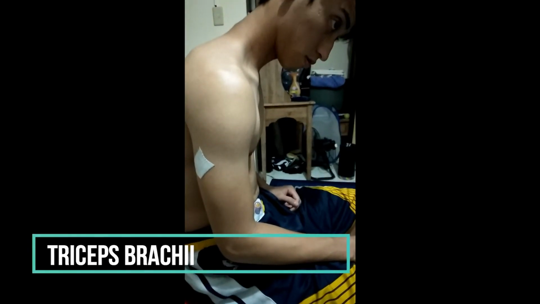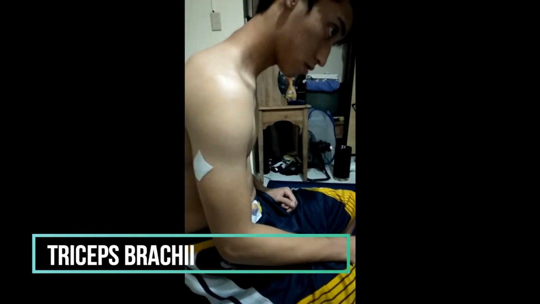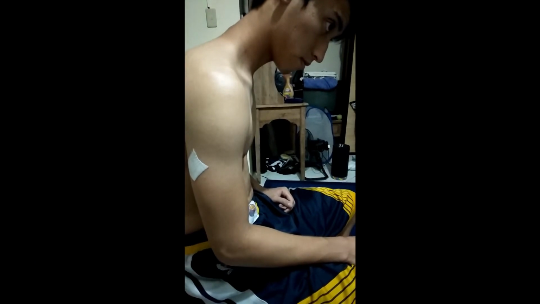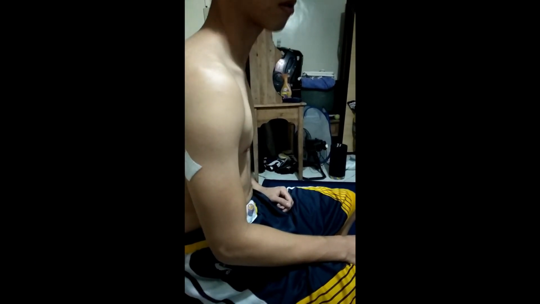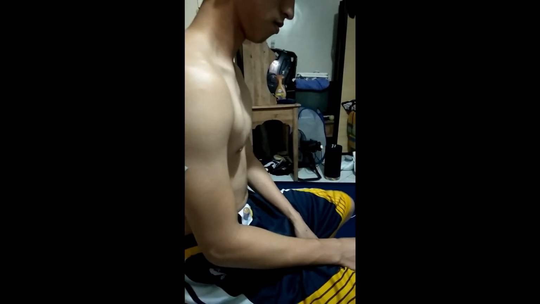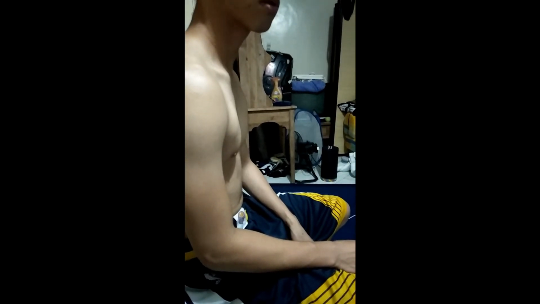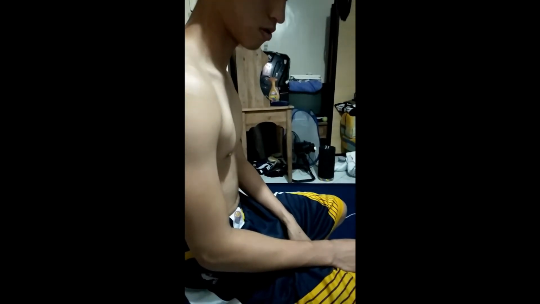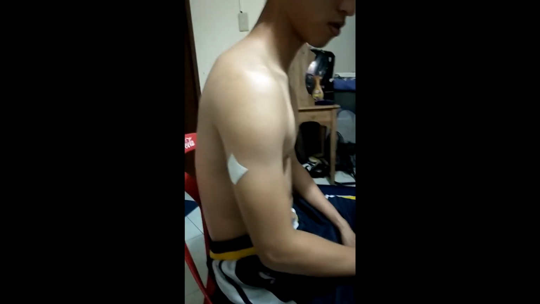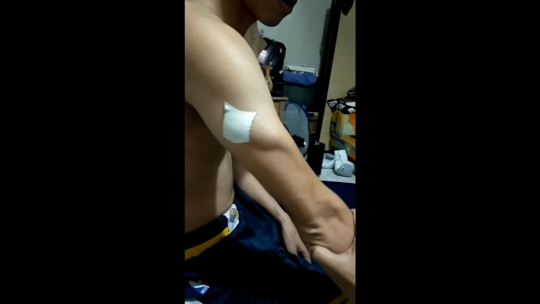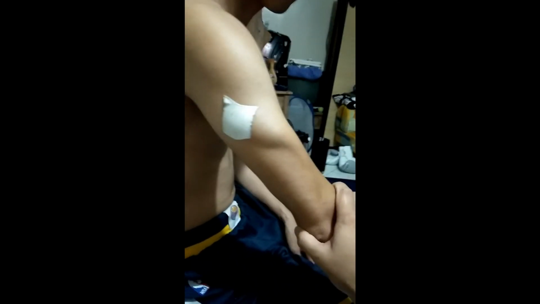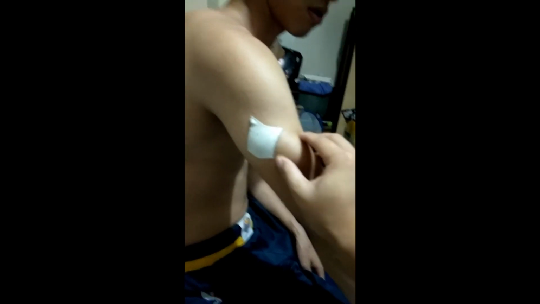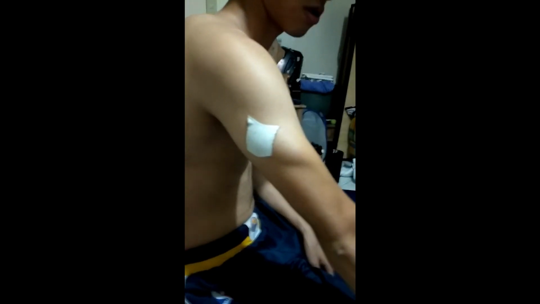Triceps brachii. The origin starts from the long head in the infraglenoid tubercle of scapula, the lateral head above the radial groove, and the medial head below the radial groove. The insertion is in the olecranon process of ulna. So this is how you find the triceps brachii, and that's the triceps brachii.